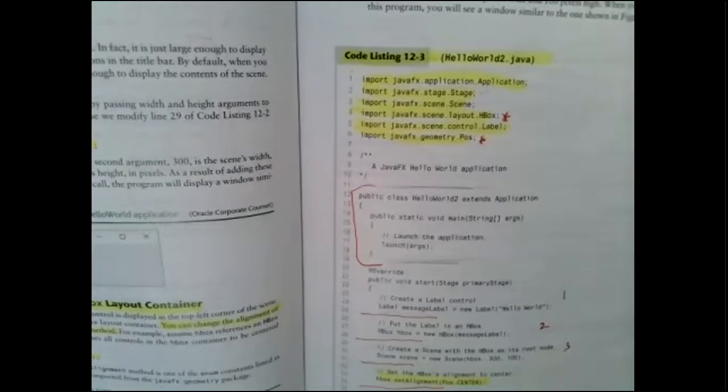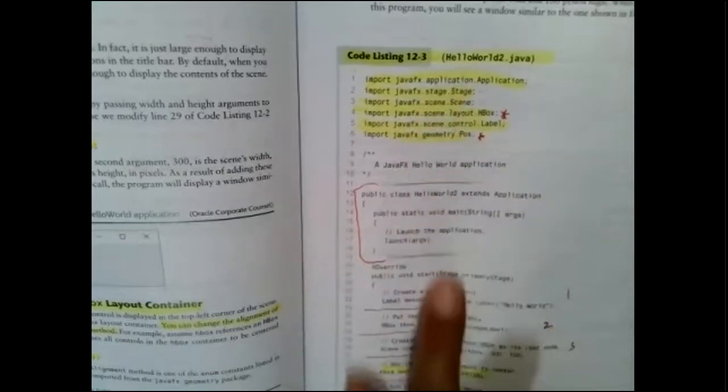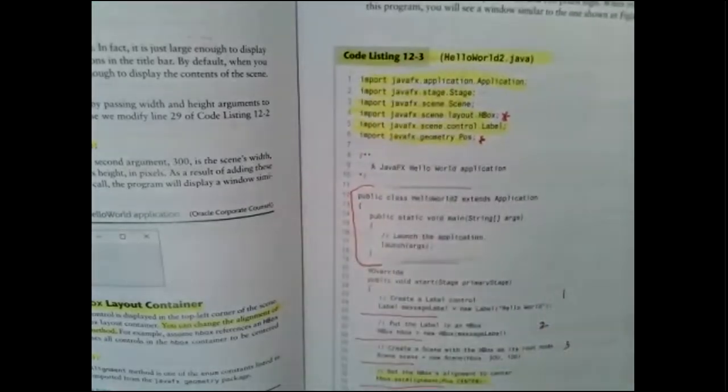I'm going to put you into groups for about 10 minutes-ish. And what I want you to do is take this program and modify it so that it has everyone in your little group for the breakout room, has everyone's name in it. And I want it to be displayed vertically.